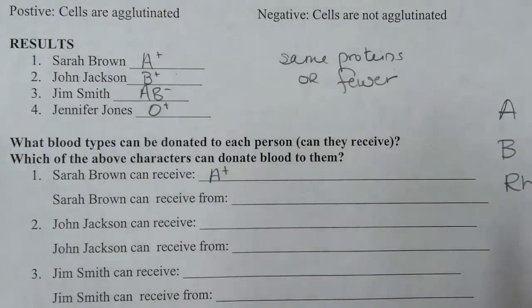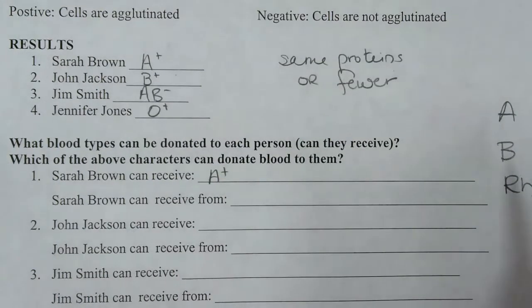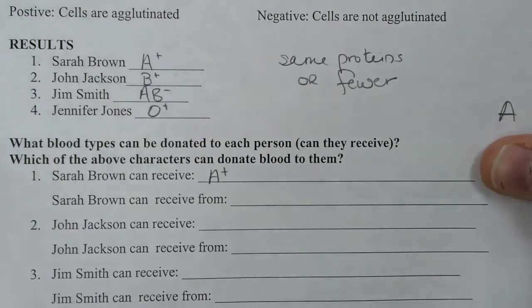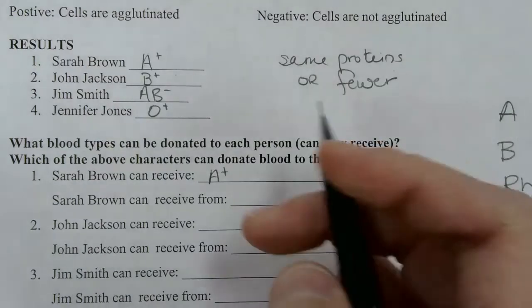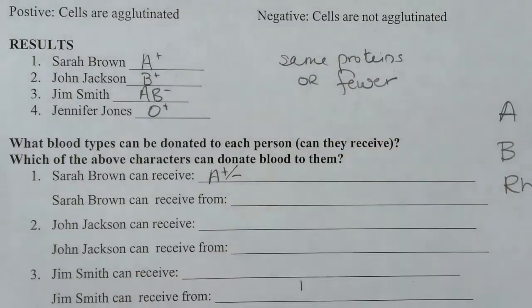I want you to write on the side of your paper the 3 types of proteins, A, B, and RH. So she has A, she does not have B, I'm going to cover that up. She does have RH. So fewer proteins, let's take away one of those proteins. If I take away RH, she could take A with nothing. So what do we call that? A negative. Here's a shorthand how to write that, positive/negative.